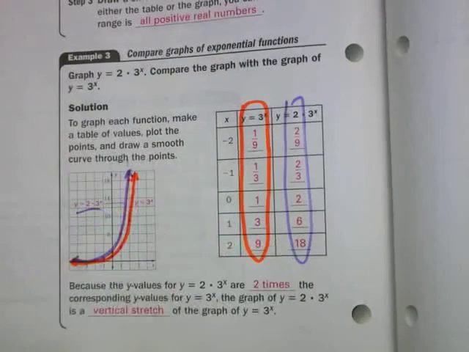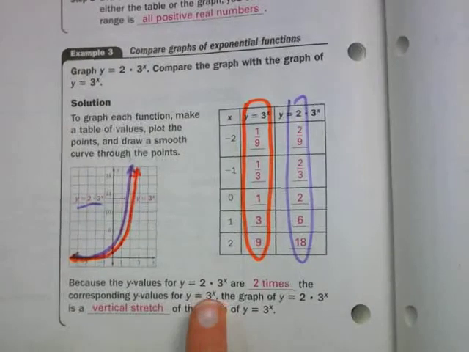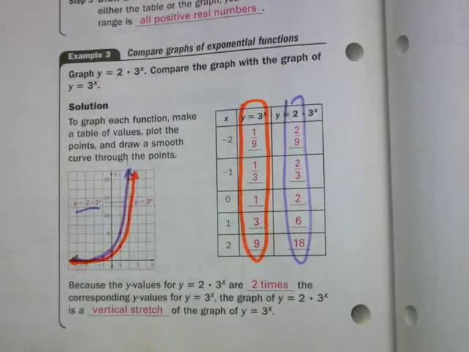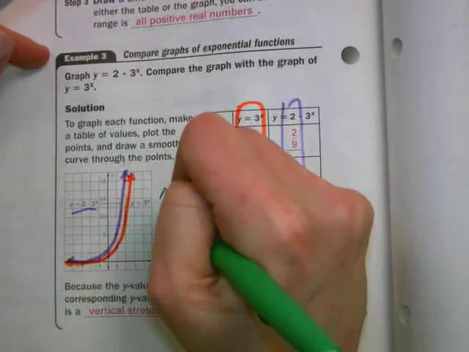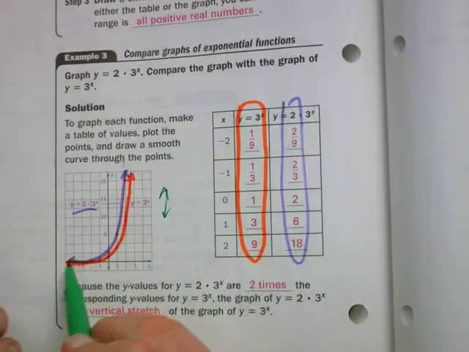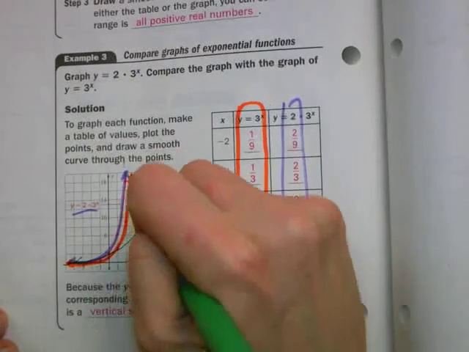Okay, so what's happening here is that the y values are 2 times the values of the original. It was multiplied by 2. So this is called a vertical stretch. What I've actually done is I've stretched it vertically. Vertical is up and down, and I've stretched it this way. If my graph had looked like this, that would be called a vertical shrink.